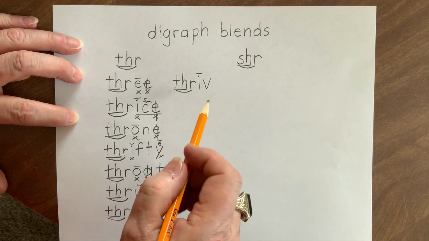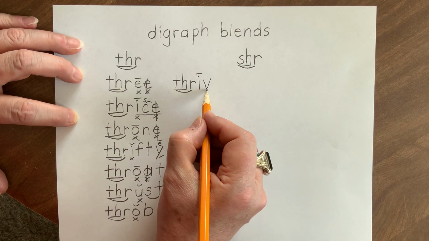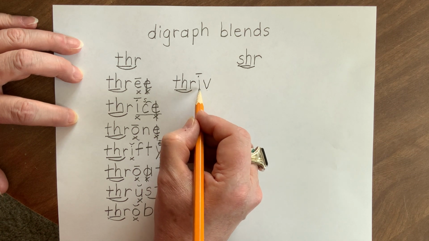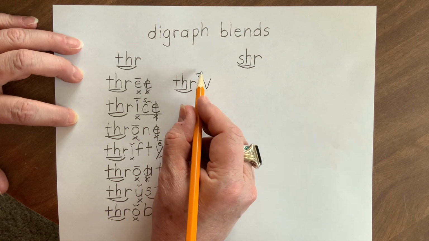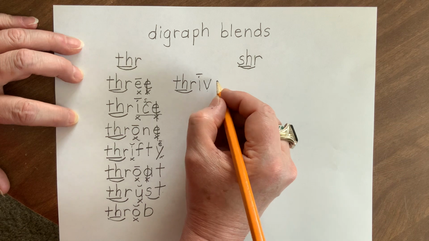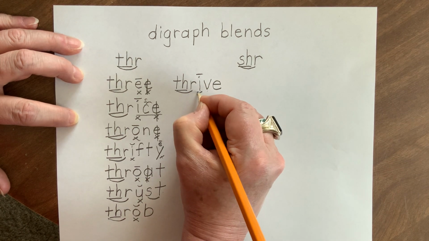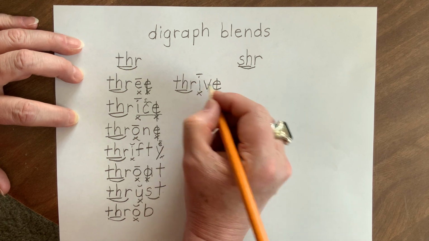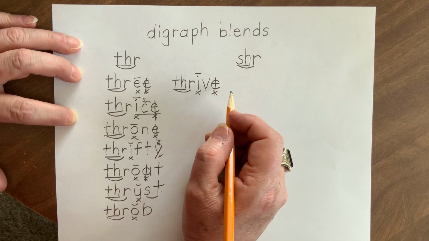But we're not finished. We know because of two things. We know one rule says that the V cannot be on the end of an English word. And something needs to give power to that I, or else the V will make it do the short sound. So we need to put an E on the end. Now the E will jump over and give its power to the I to say I, and it will make sure the V is not on the end of the word.